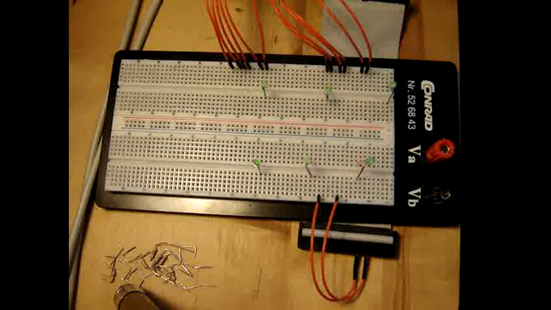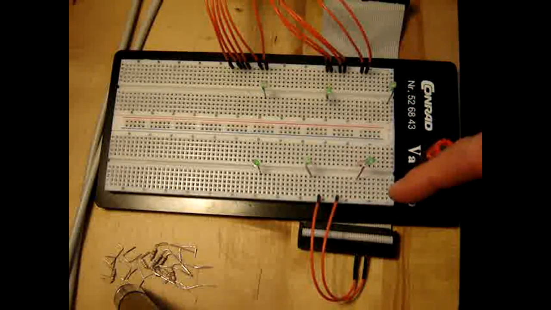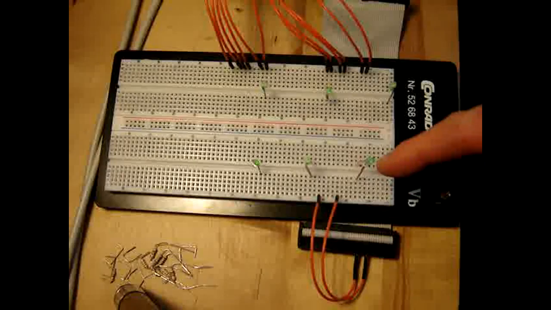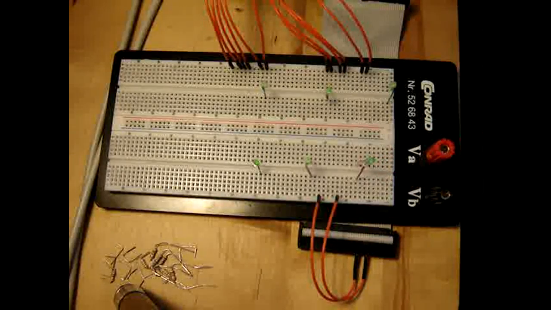And the objective for this experiment is that after each LED on one side a signal will be given, and then a LED from the other side will burn, and so on. And I will do this both in Python and in C++. So let's see how this works out.